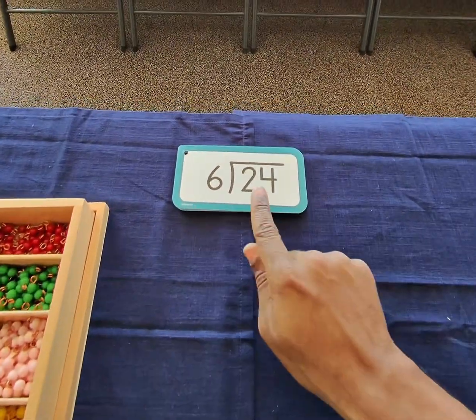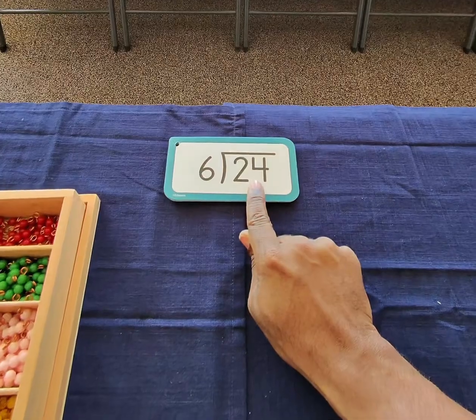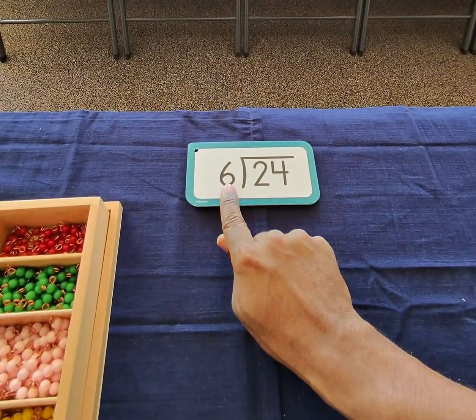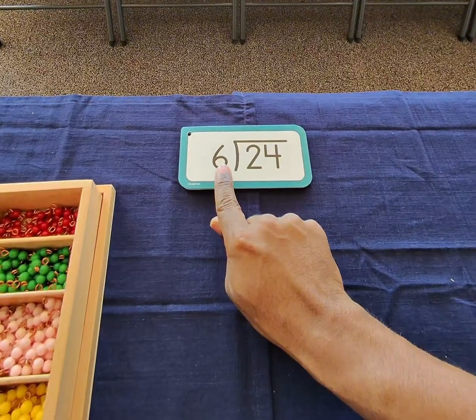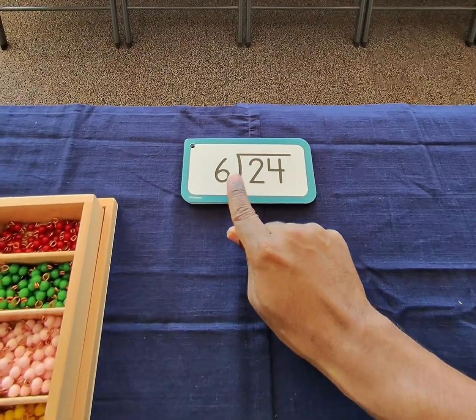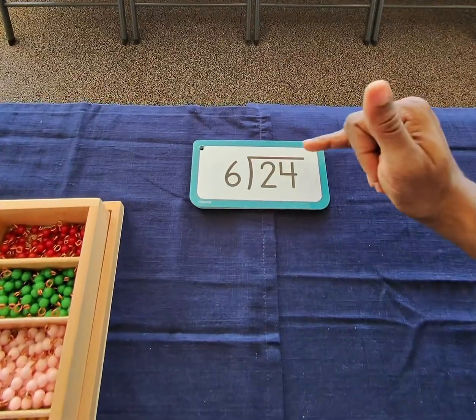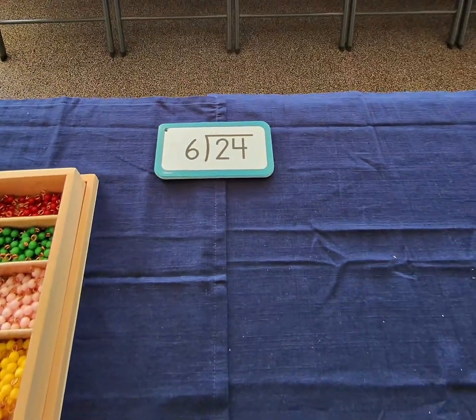So let's just say we've got 24 cookies. How many cookies would 6 people get if we were to divide them equally? That would be the quotient. So let's find this out.